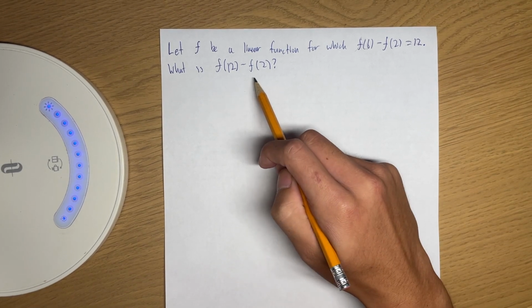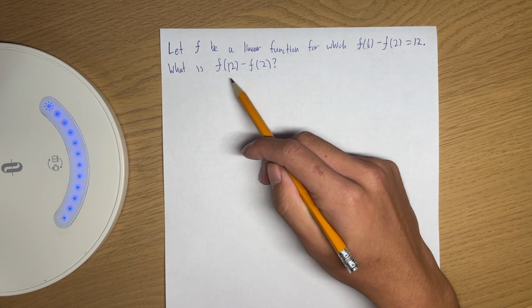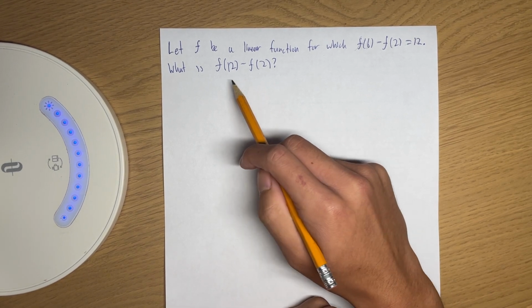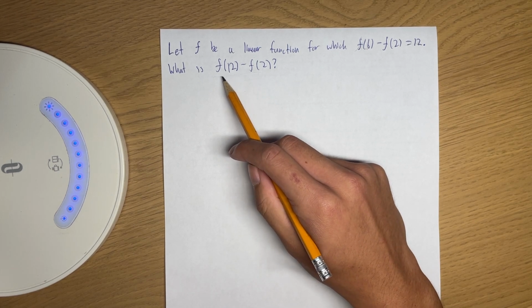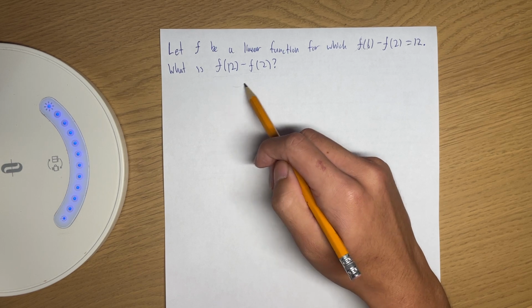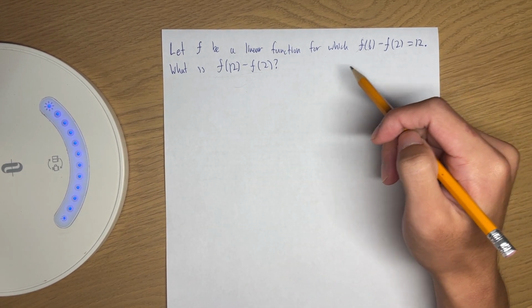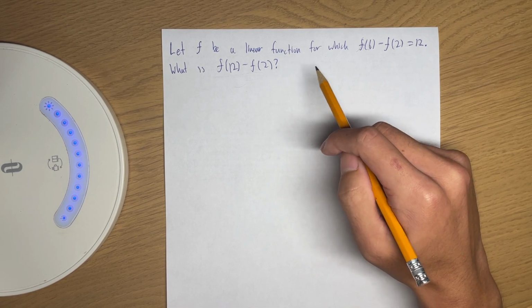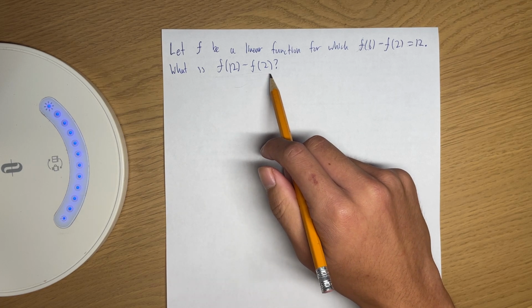Now right away, you can see a few probable tendencies with the problem. First of all, they're not asking for a specific number. They're not asking for a plus b plus c or d times e divided by 2. They're asking for the result of an expression.